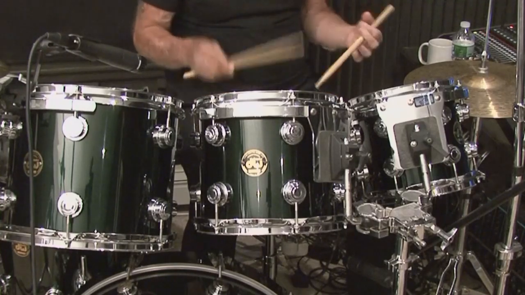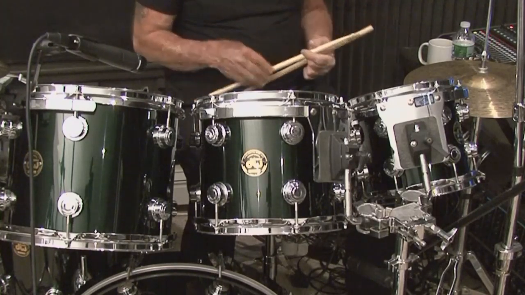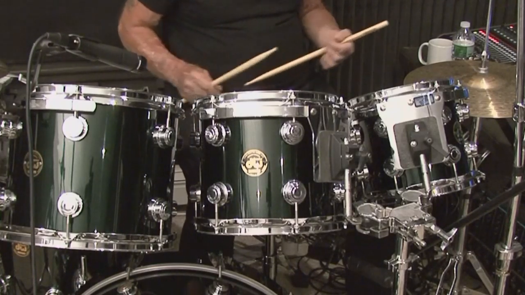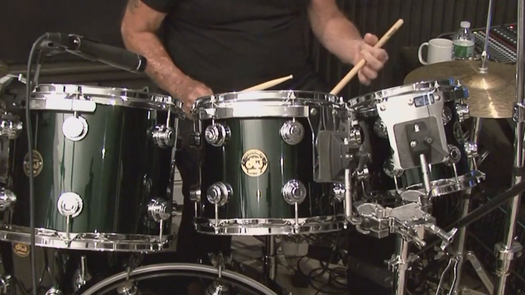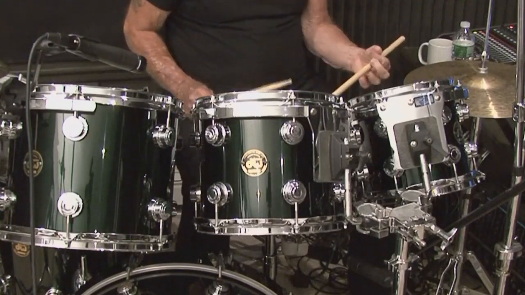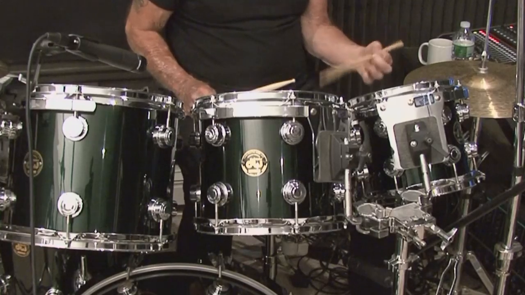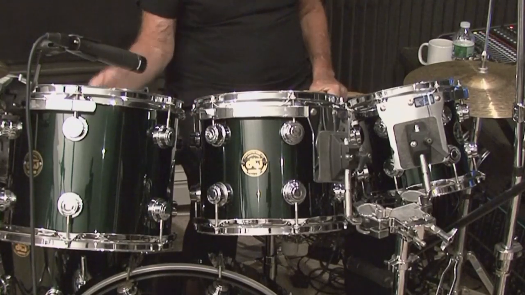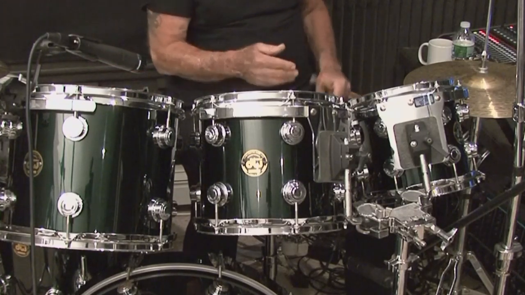Instead of using the right hand, let's take the right hand, eliminate it from the snare, and use the bass drum. 1 and a 2 and a 3 and a 4 and a. Believe it or not, what you're doing is you're implementing the brilliance and the genius of George Lawrence Stone in developing jazz independence.